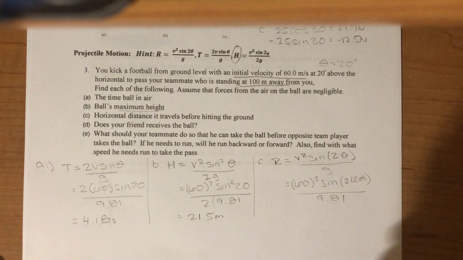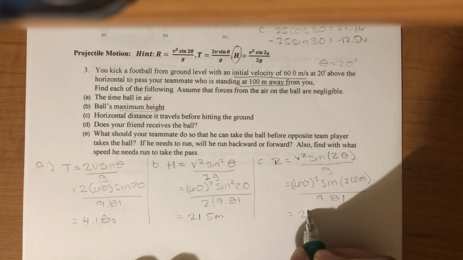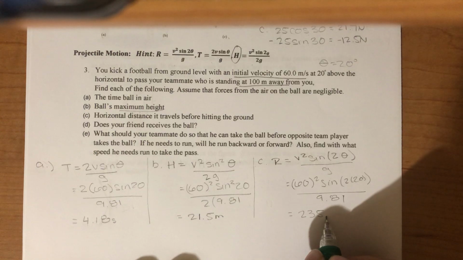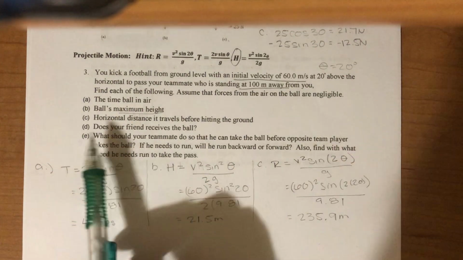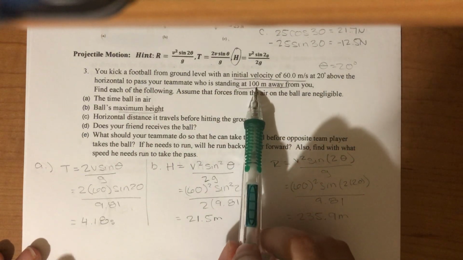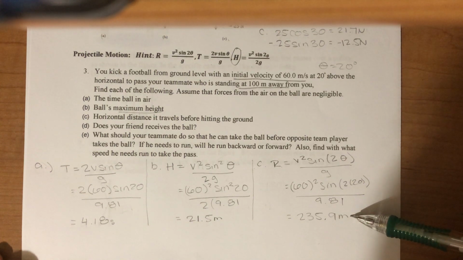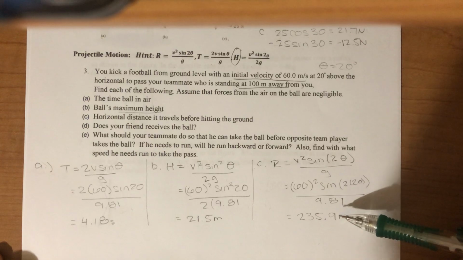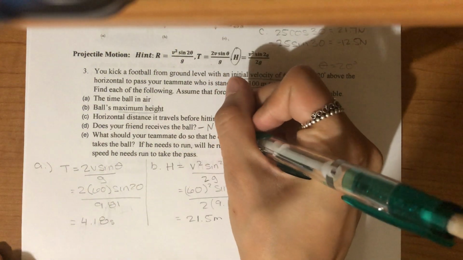So now we're going to input this into the calculator and we get 235.9 meters. So the fourth question is asking us if our teammate actually receives the ball, and the information given says that he is standing 100 meters away from us, and our range says that the ball hits the ground before at 235.9 meters. So that says that our teammate actually does not meet the ball.